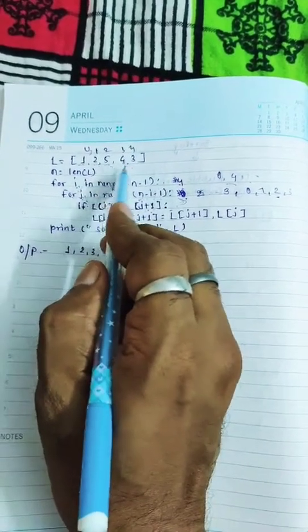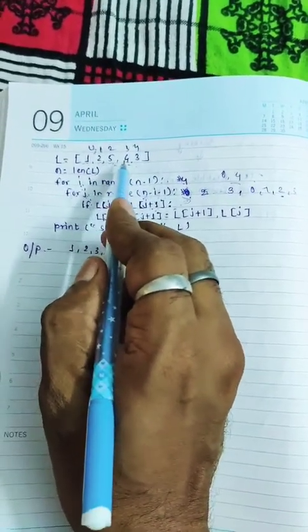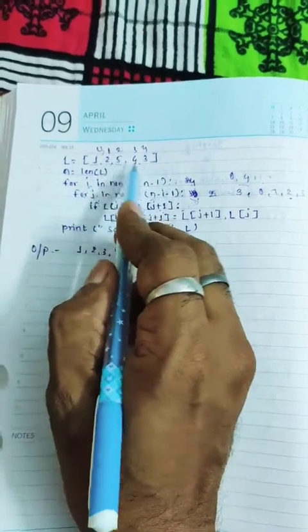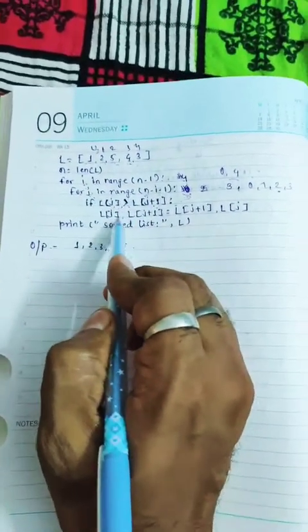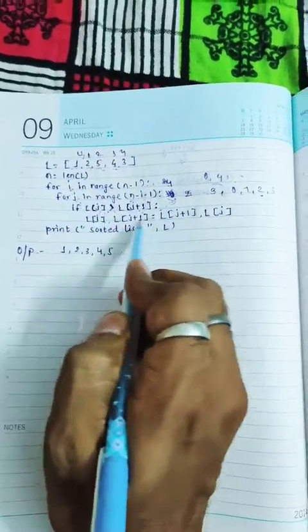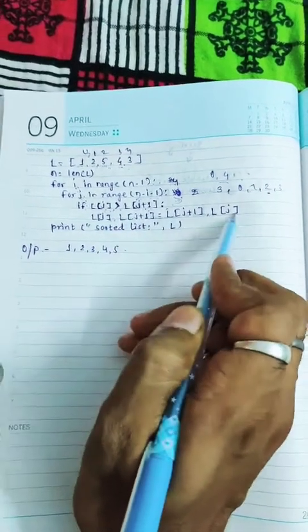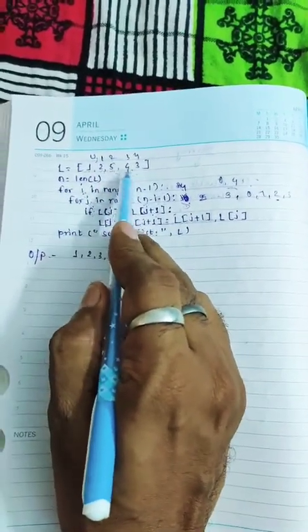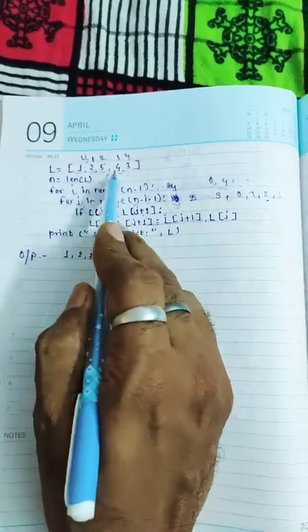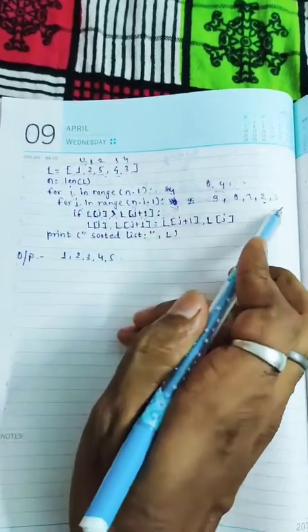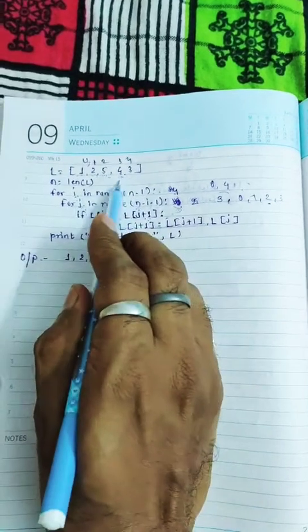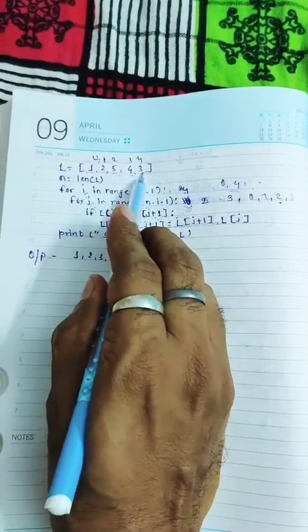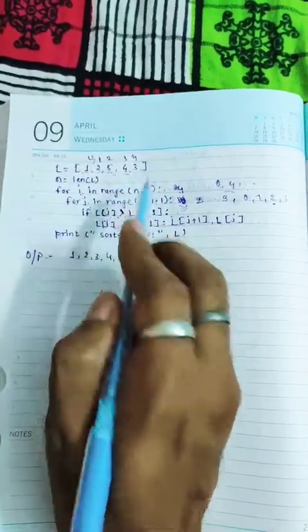so the places of these elements are going to change. So the values' places are going to change. This is swapping. So 4 will come in place of 5, 5 will come in place of 4. So swapping is required. Now next, for 3's place, 4 is going to change with 3.